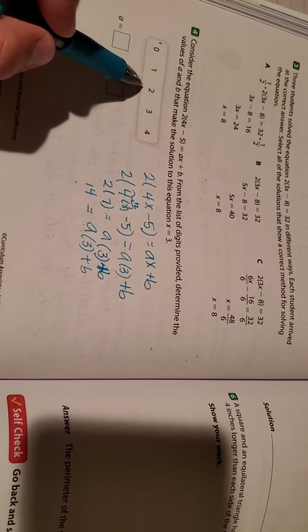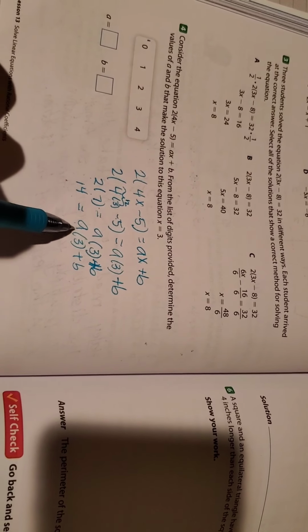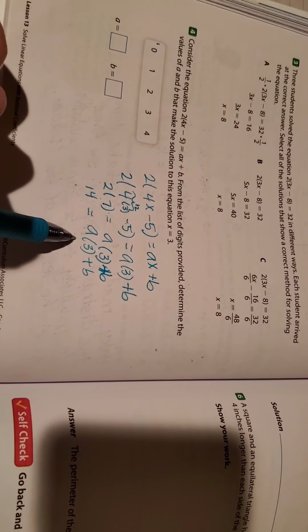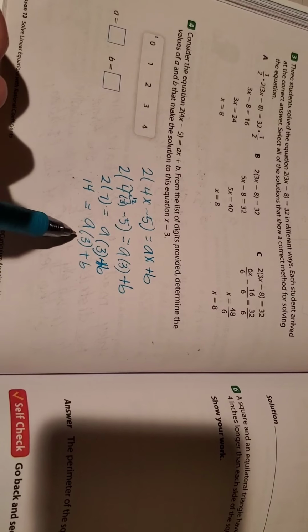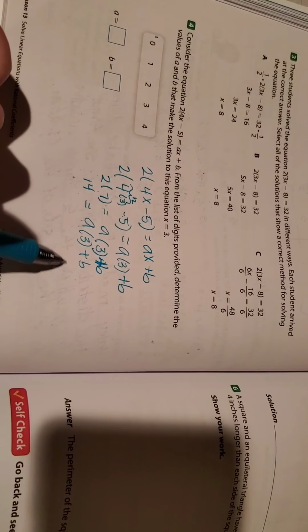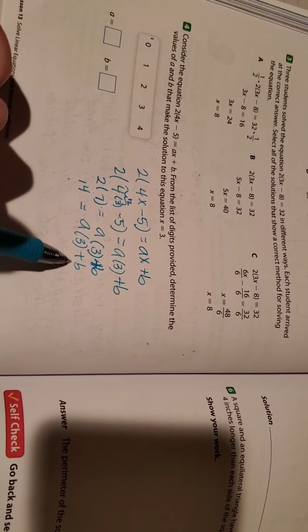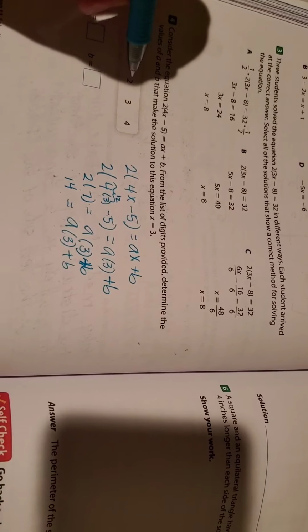I'm going to look at 2. 2 plugged in for a, 2 times 3 is 6. In order for this to work with a 2 here, to give me a 6, this b would have to be 8, right? Because 8 plus 6 equals 14, but there is no 8 in this box. So 2 does not work for a. In fact, you know what?